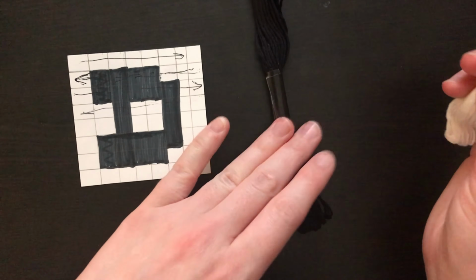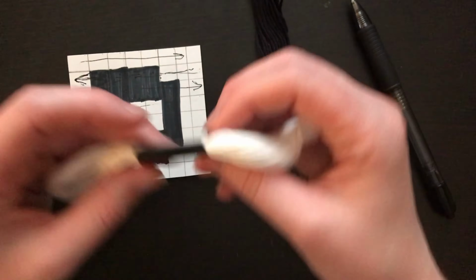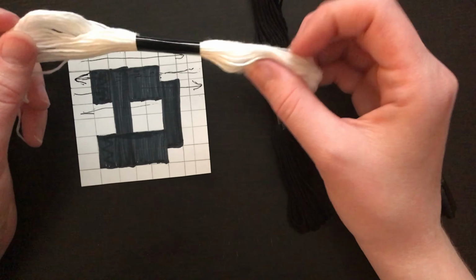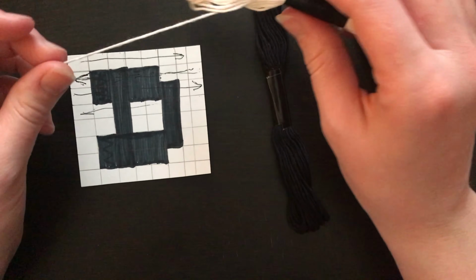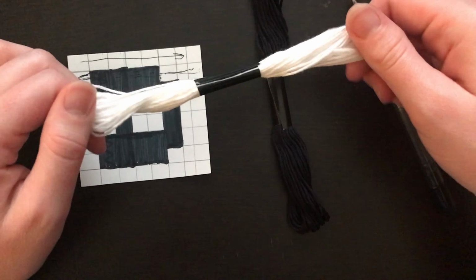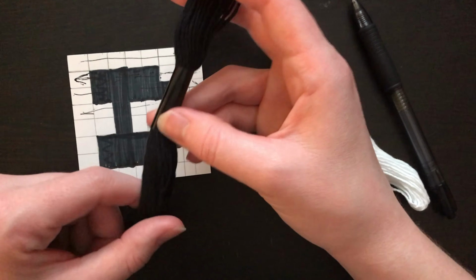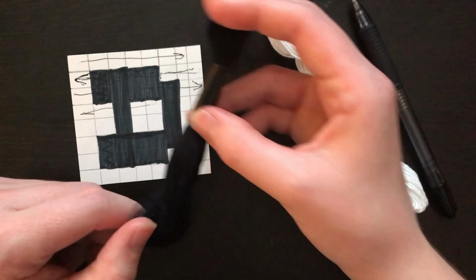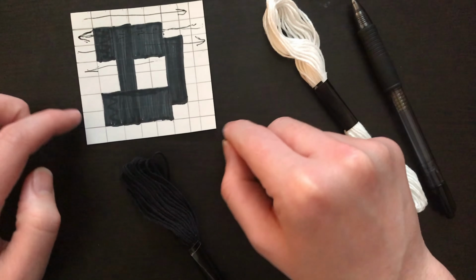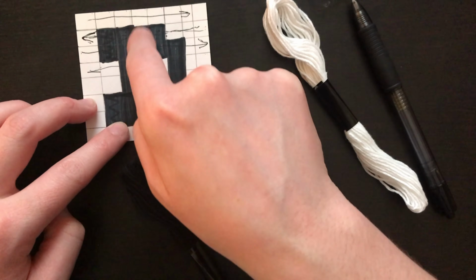Because this white string is traveling so much, we're going to need it to be very long, much longer than the black strings. I'm not going to be doing a whole bracelet, I'm just doing this one letter to show you guys. But if I were to make a bracelet, I would use this whole spool that they gave me. And for the black lettering, I would say about 1.5 feet should be good.